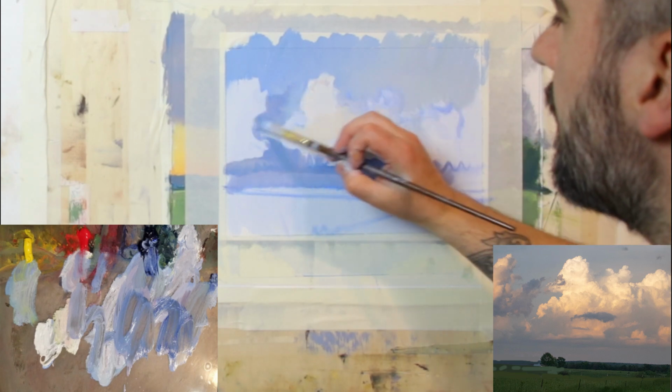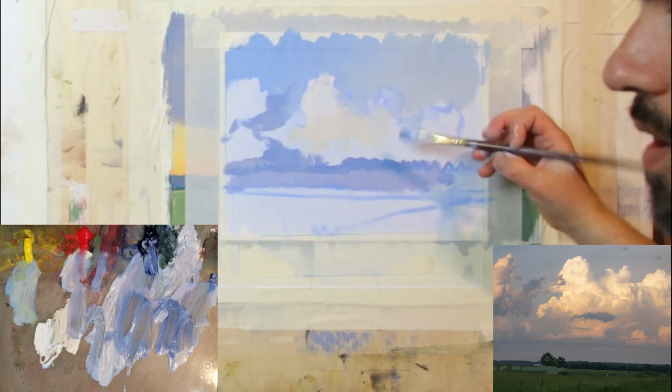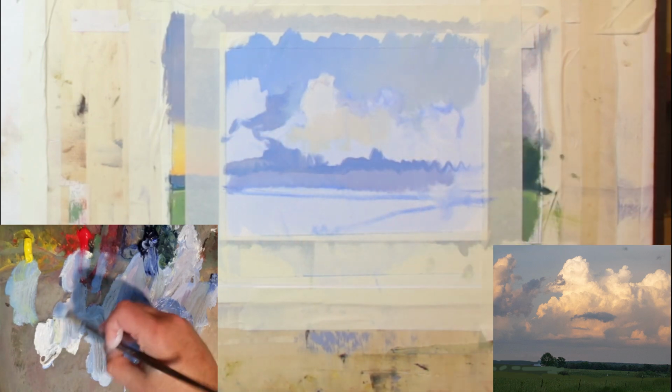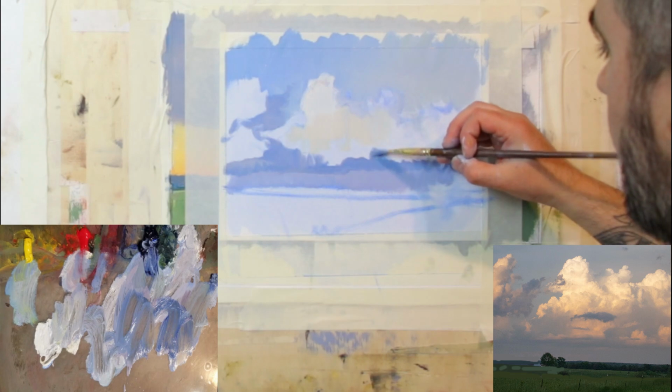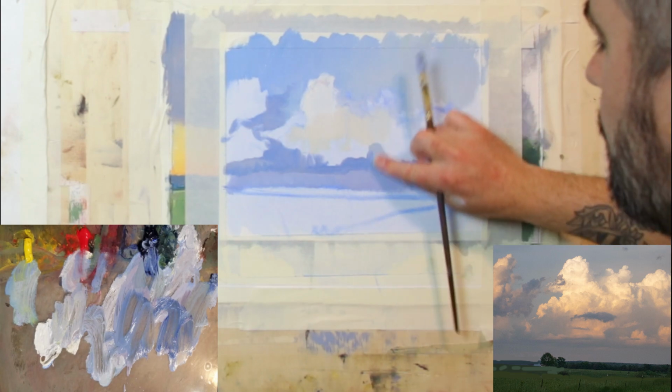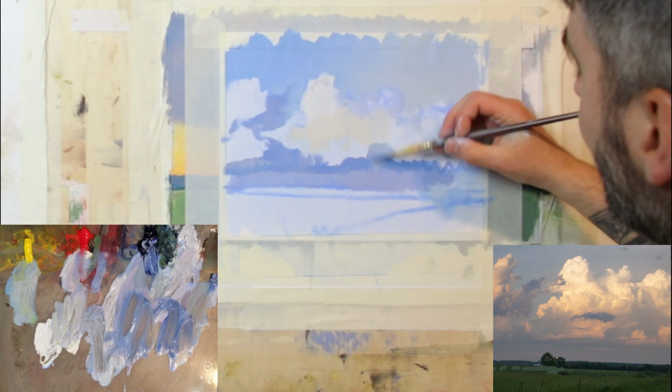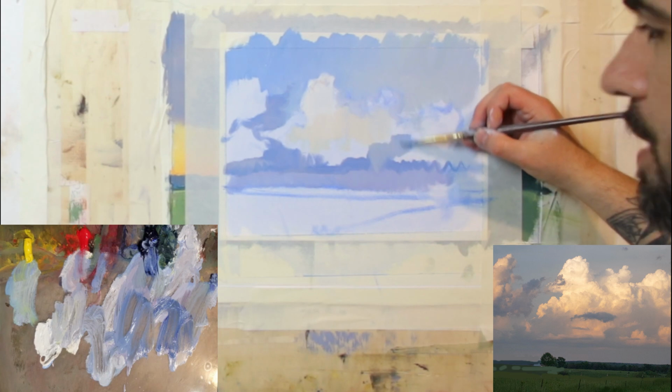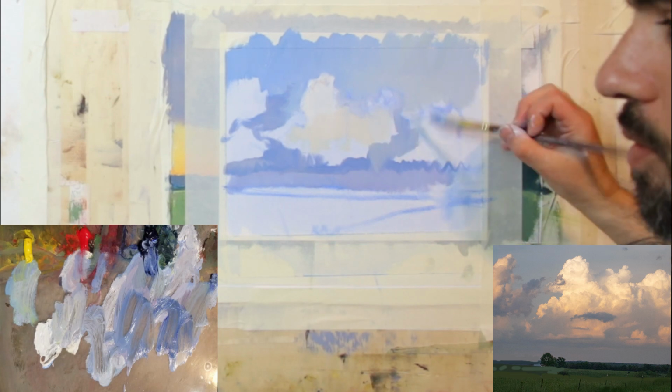There's like a dark cloud that comes up there. This is all super rough. I know I keep saying that, but I don't want you to think I'm trying super hard here because I'm not planning on turning this into a real painting. So I just want to go quickly.